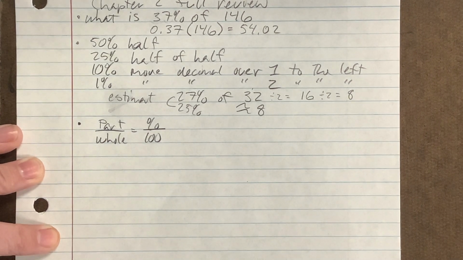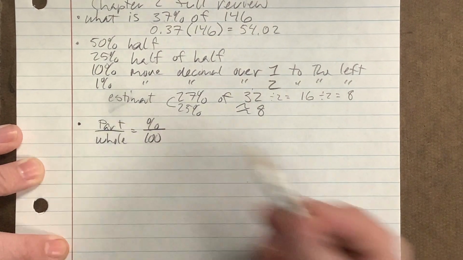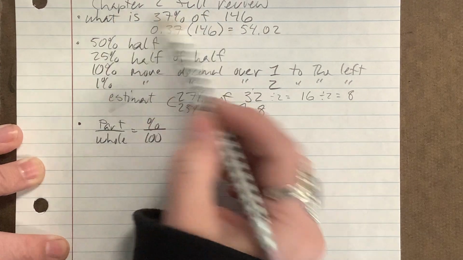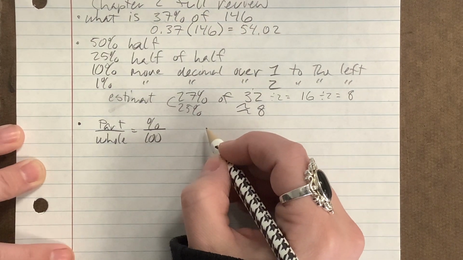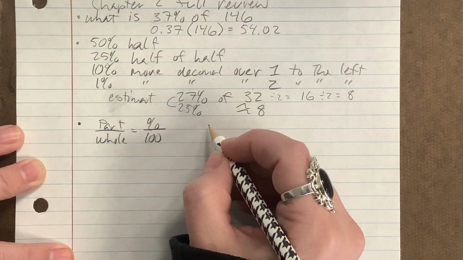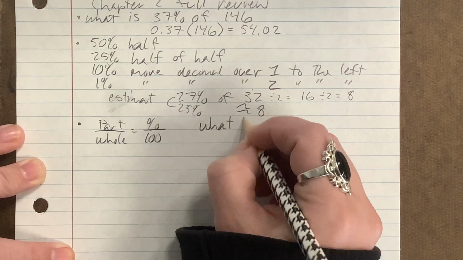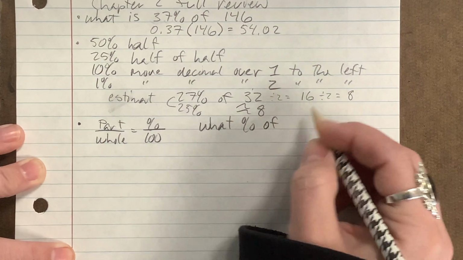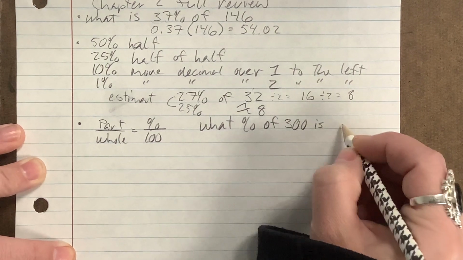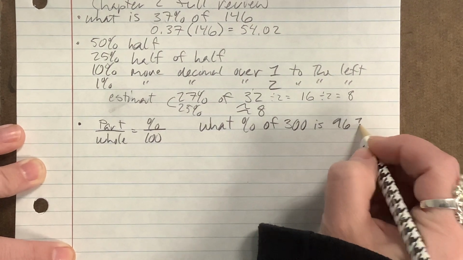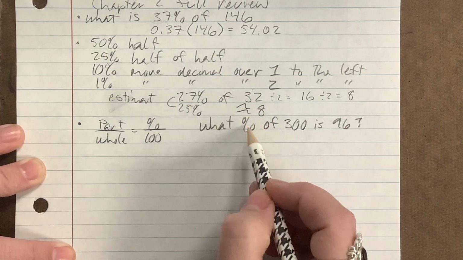Then if you remember the percent equation, anytime you have the part, really, this is the percent equation up here, right? So let's try a different set of numbers. What percent of 300 is 96? Question mark. Okay, so remember we've got the percent.